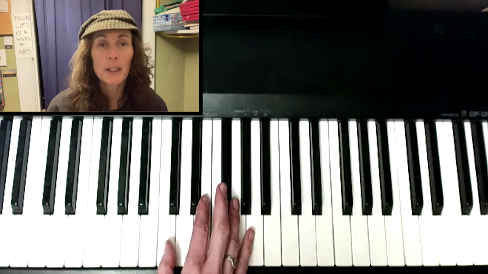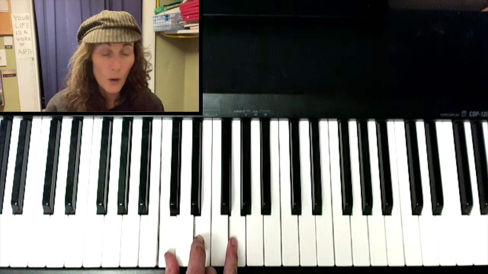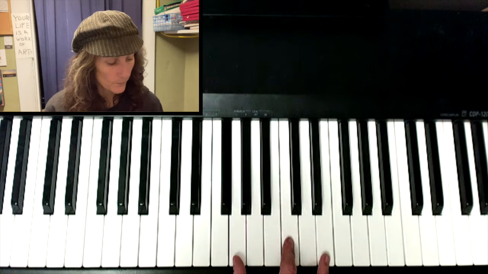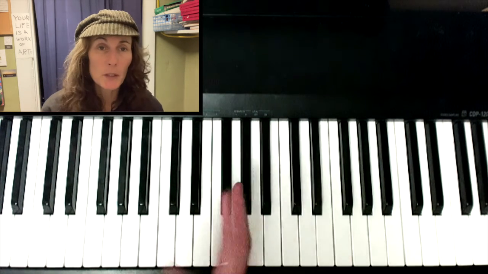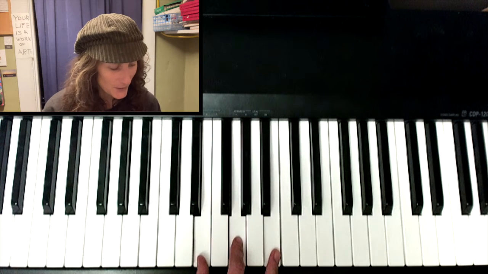What you need to do just to kind of get this under your hands is to basically just go up and keep inverting them. Now, I've taught this so many years that I know what some people are going to do. They're going to go like this. This is not correct.